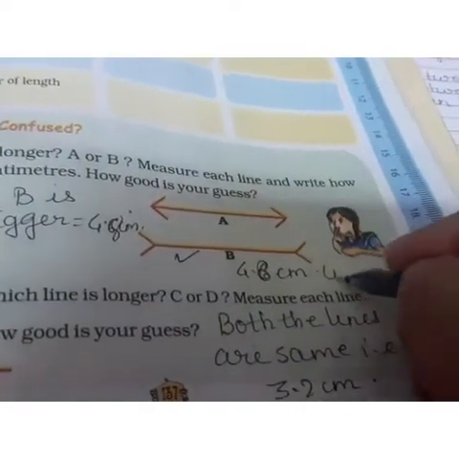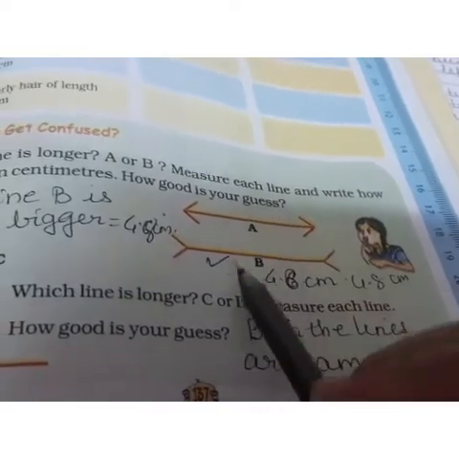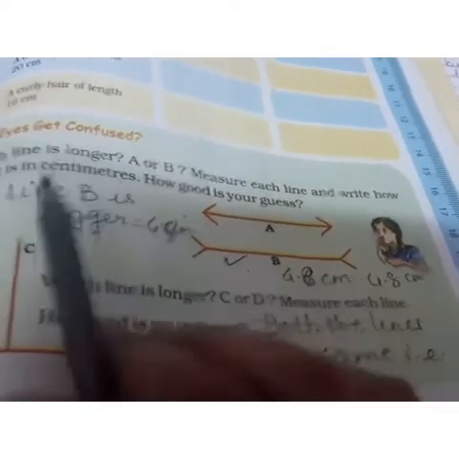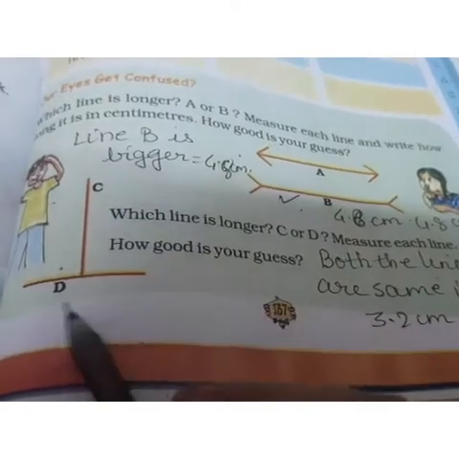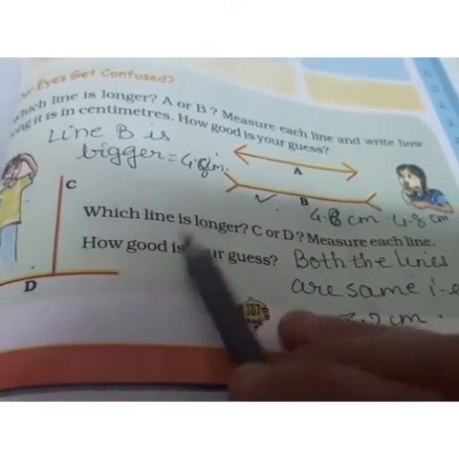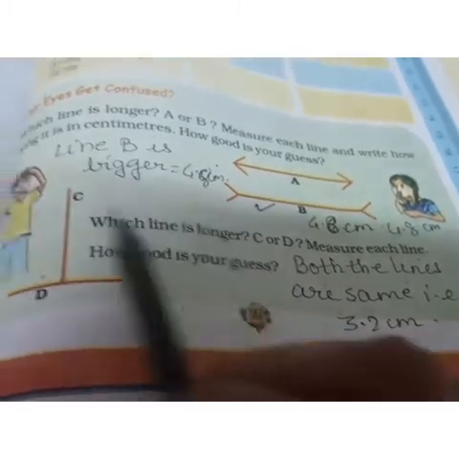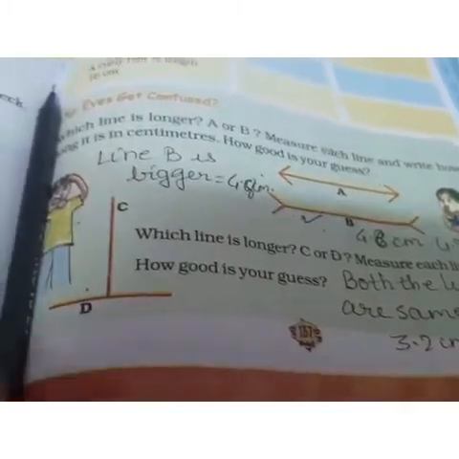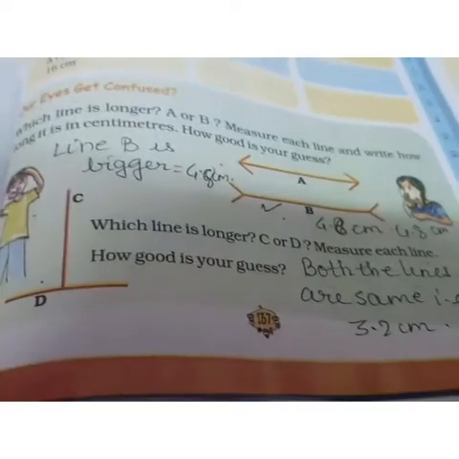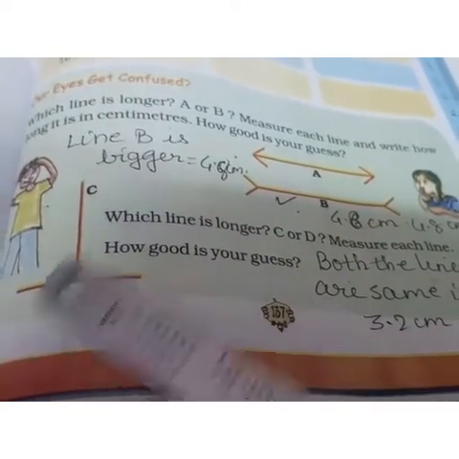So 4.8 centimeters. So this line B is bigger than line A. Now here you can see C and D are two lines. Which line is longer, C or D? Measure each line. How good is your guess? Now here you can see there are two lines again. We will measure. By looking at this we can see that one line looks bigger, but let us see.